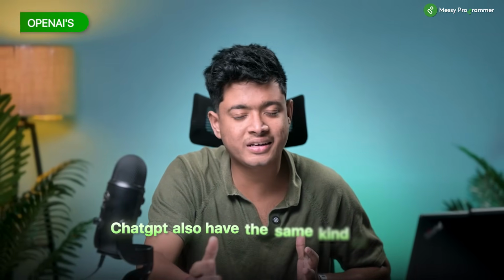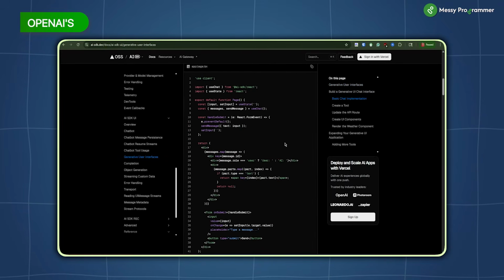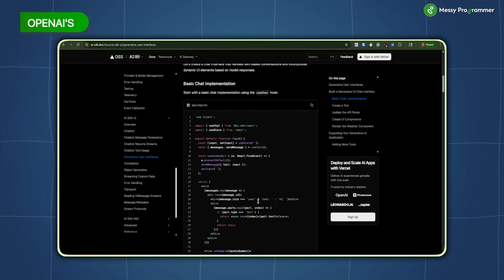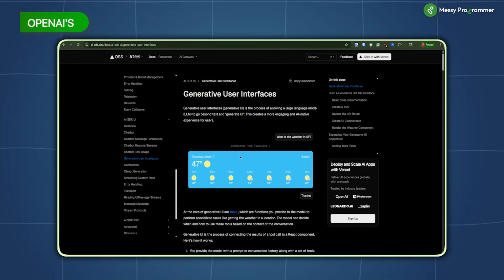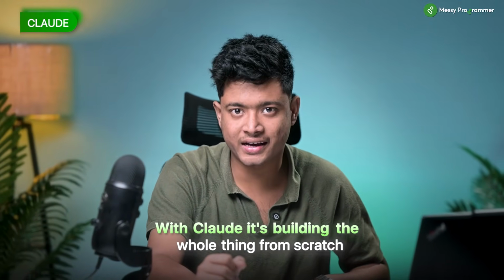ChatGPT also has the same kind of feature. They're calling it widgets. Now, the concept is the same on paper, but here's the thing. With OpenAI, you will have to define a component template first, and the AI will use that component to render their response. Be mindful, it's not generating the whole UI. With Claude, it's building the whole thing from scratch, real time, based on what you asked.